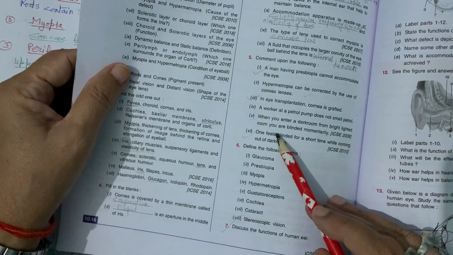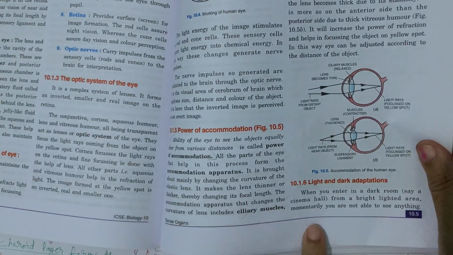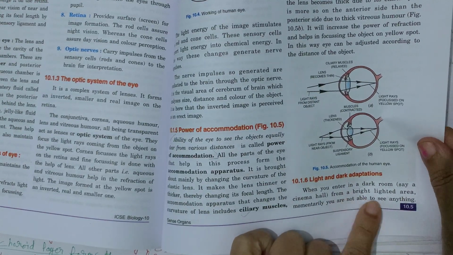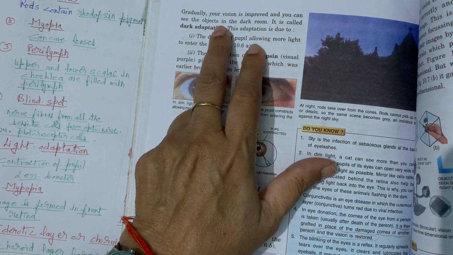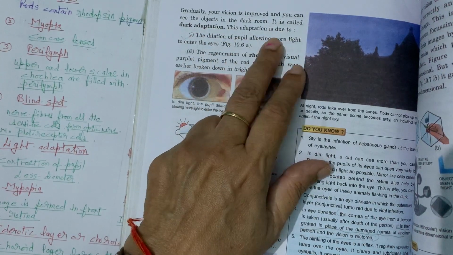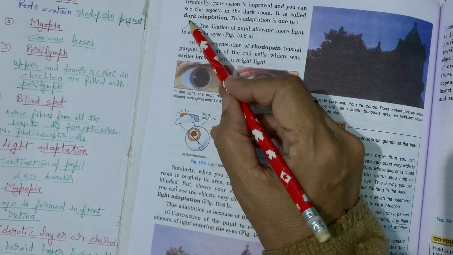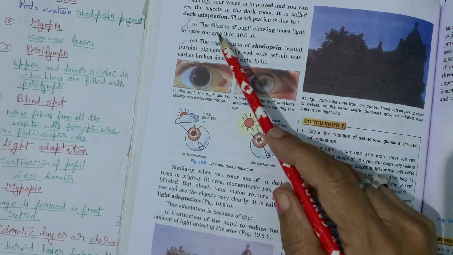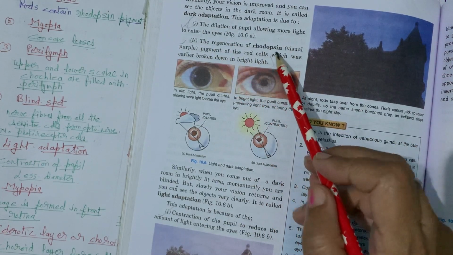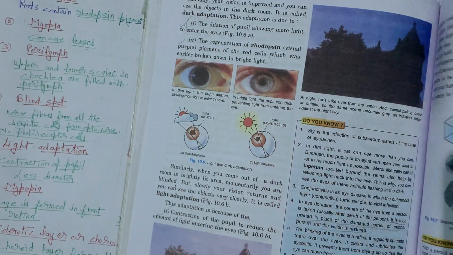When you enter a dark room from bright light, you are blinded momentarily. Here, when you enter a dark room from a brightly lit area, momentarily you are not able to see anything, but then our vision improves and we can see the objects in the dark room. That is called dark adaptation. This is due to dilation of the pupil allowing more light to enter the eyes, and the regeneration of rhodopsin, the visual pigment of the rod cells, which was earlier broken down in the bright light.